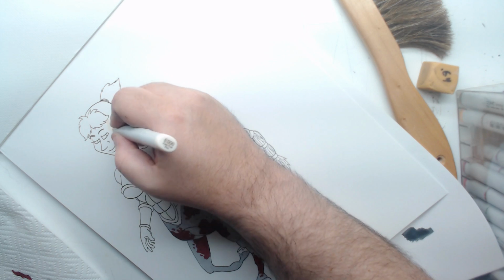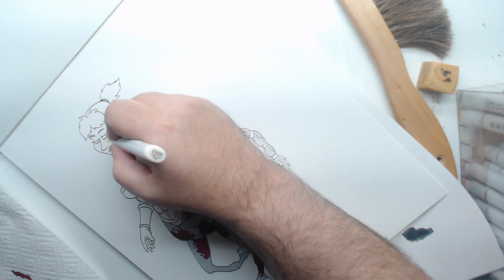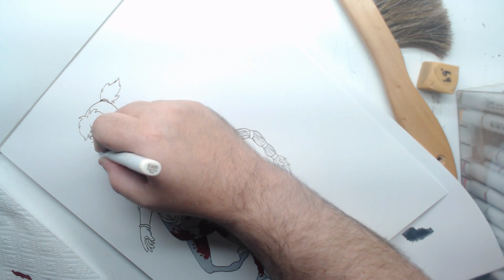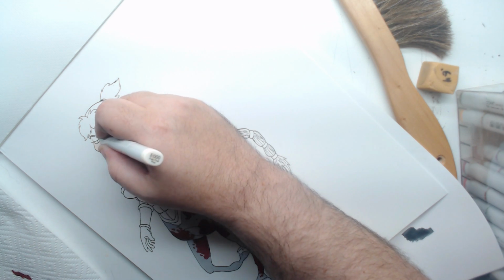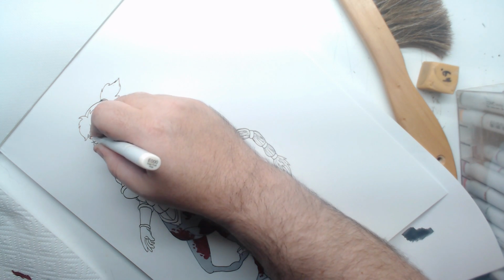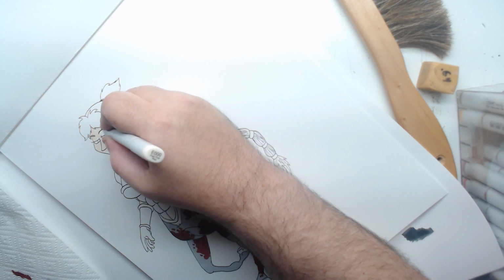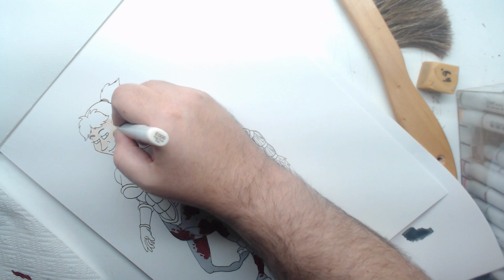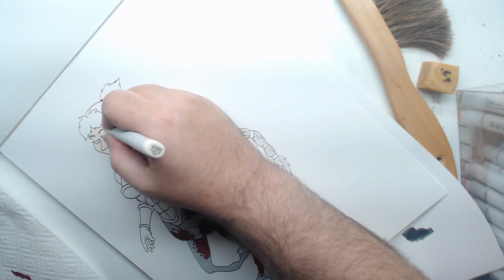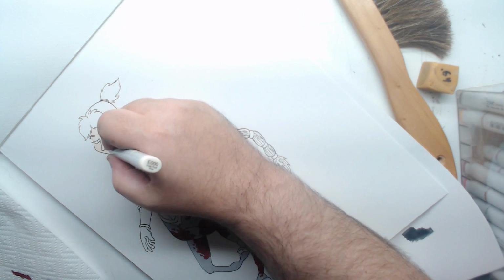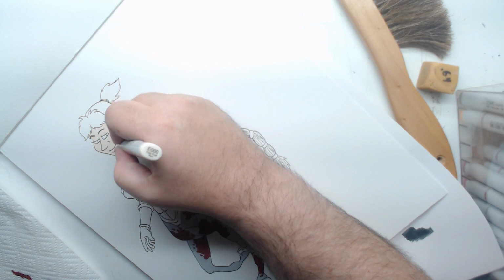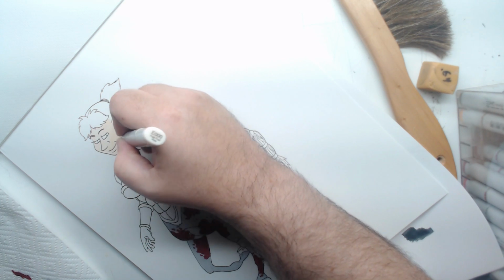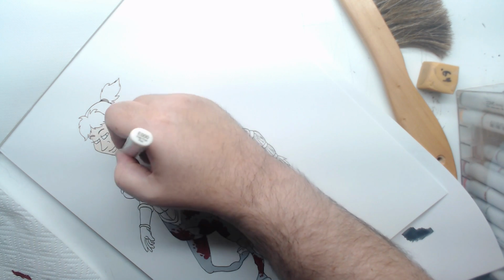Durham was always supposed to be very pale in color, like many redheads. Redheads tend to be very pale and easily burned.